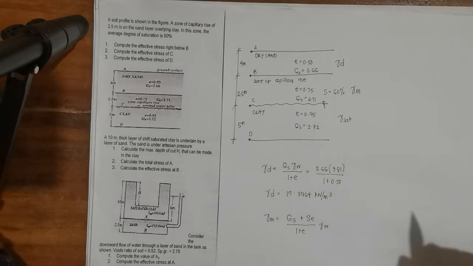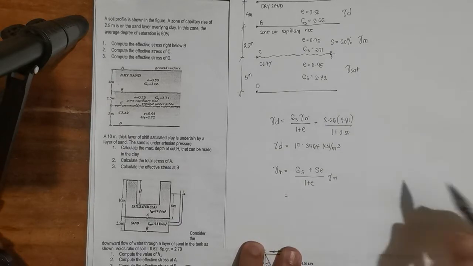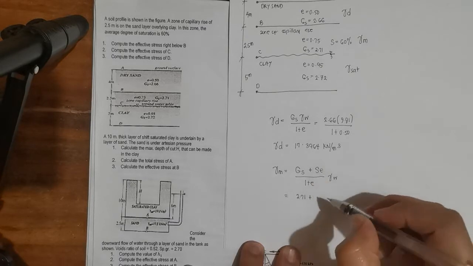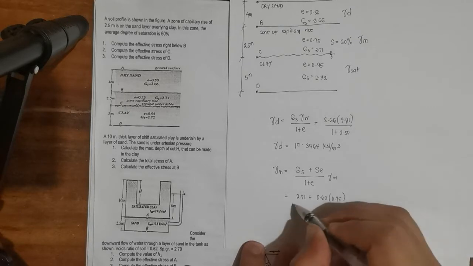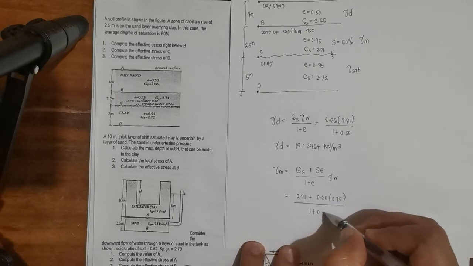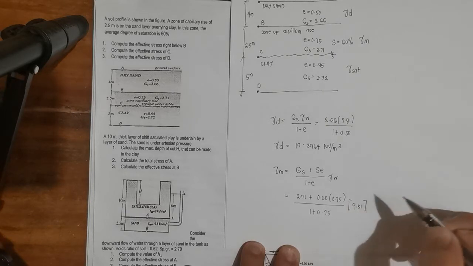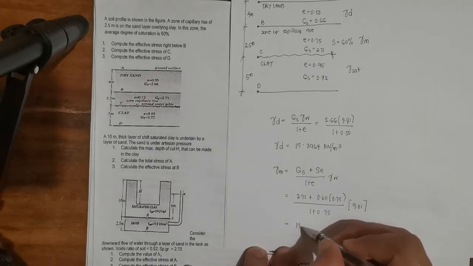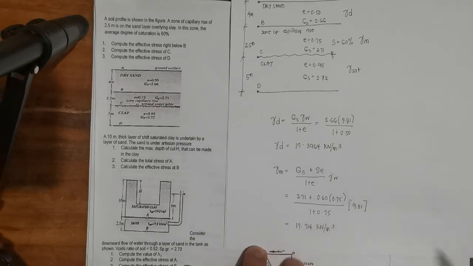So substituting now, Gs is 2.71 plus degree of saturation 0.6 multiplied by 0.75, over 1 plus 0.75, multiplied by 9.81 kilonewton per cubic meter. So what will be our moist unit weight? That will be 17.714 kilonewton per cubic meter.